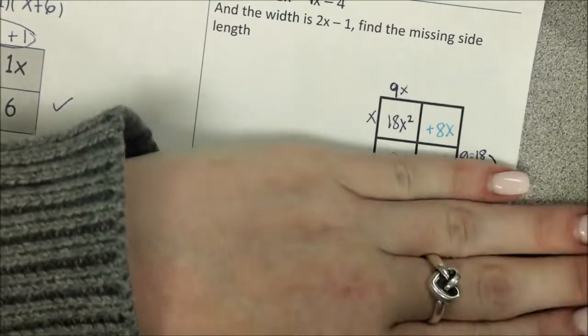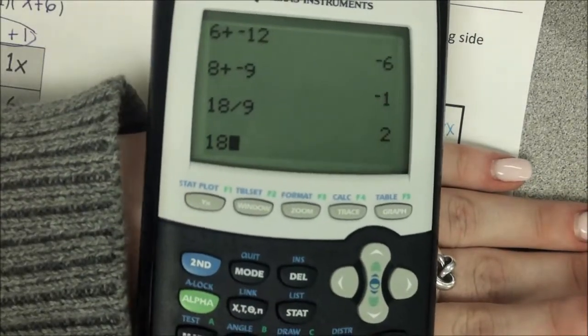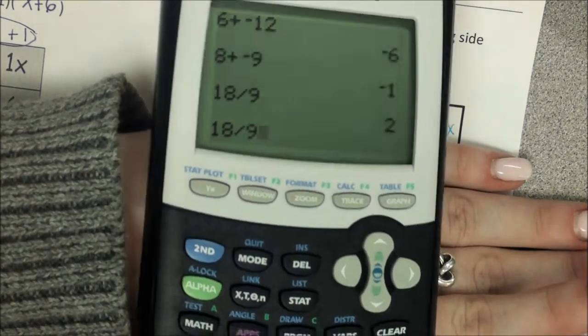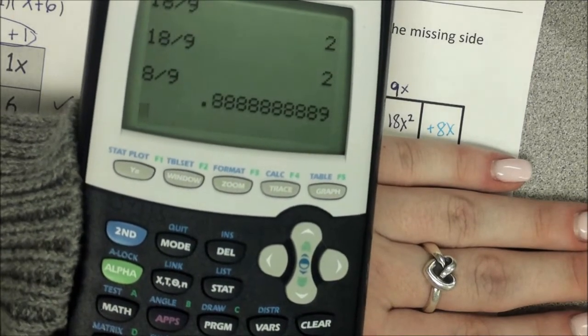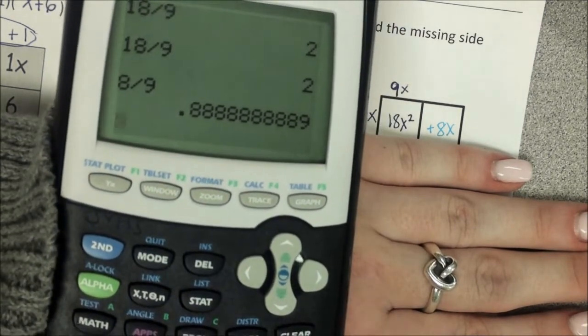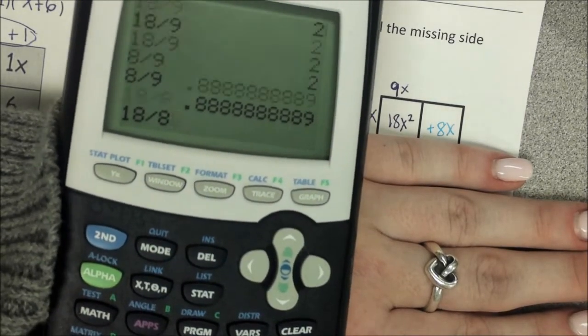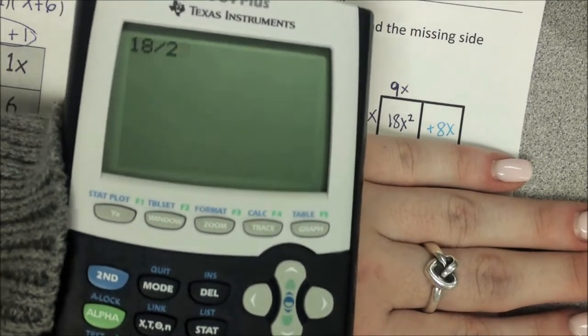If I look sideways, 18 and 8, well, 18 we just figured that we can divide by 9. But I think 8 does not divide by 9. So I could not put in a 9 out front. Does 18 divide by 8? No, it does not. I know that I can divide 18 by 2.